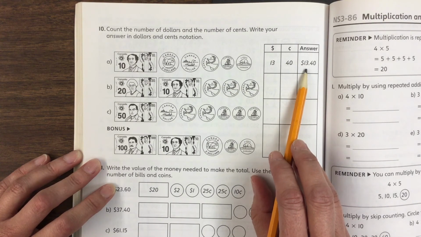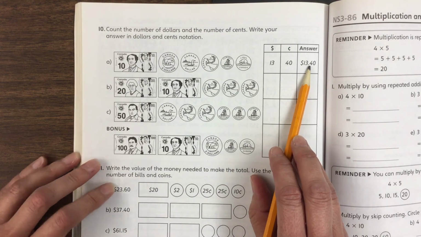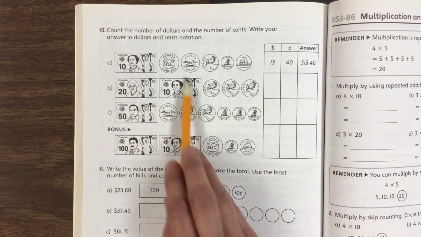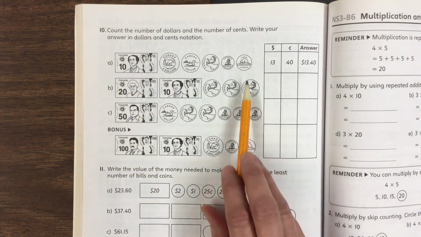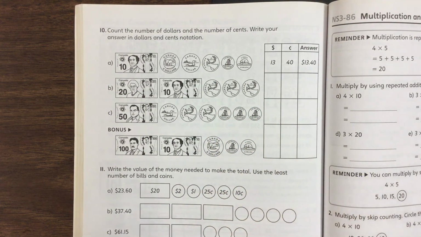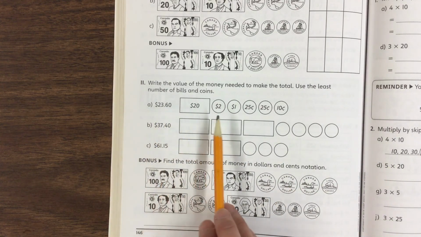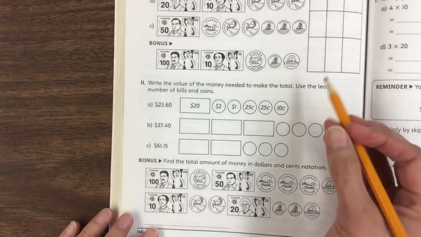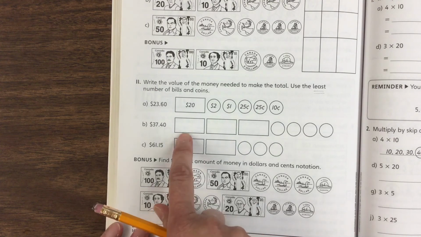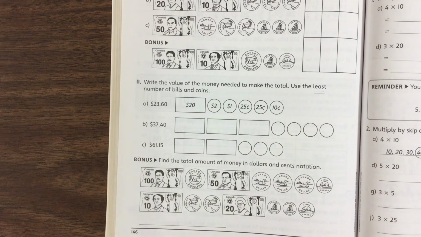and in the end, I now get to write it in dollars and cents notation, keeping in mind that the dollar symbol goes at the beginning, the decimal point divides the dollars from the cents, okay? This one, you'll add up your dollars first, put that amount here, and then add your coins and put it here. Okay, repeat that through each one. Now down below, they give you a total this time. You have to create it using the least, this is very important, using the least number of bills and coins. They give you rectangles for bills, so it gives you a bit of a clue, and then there's some coins that you'll have to fill in as well.